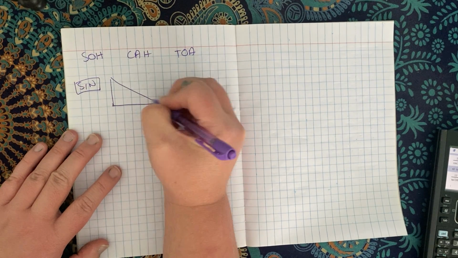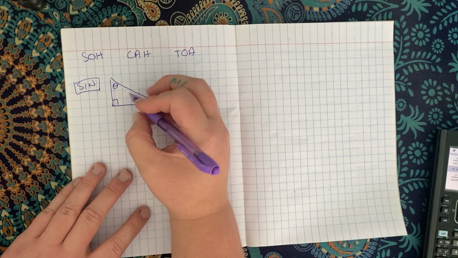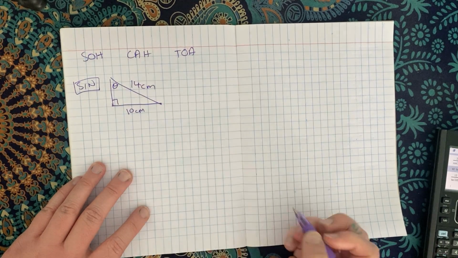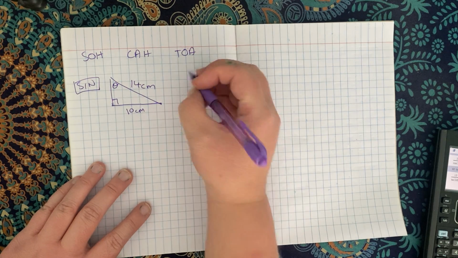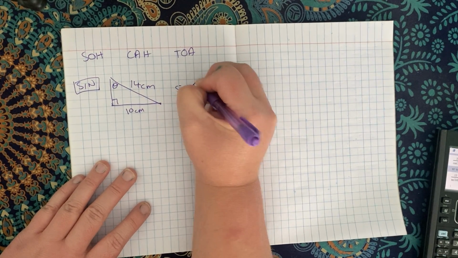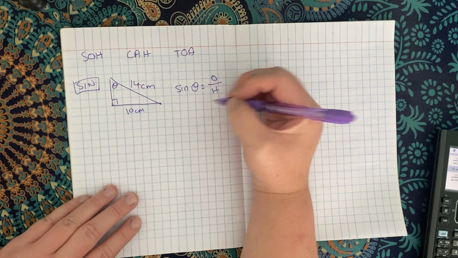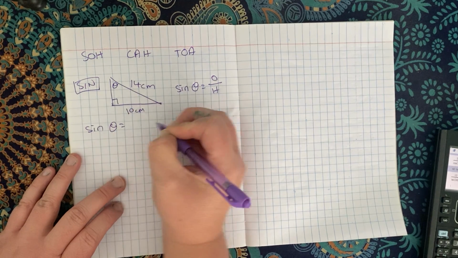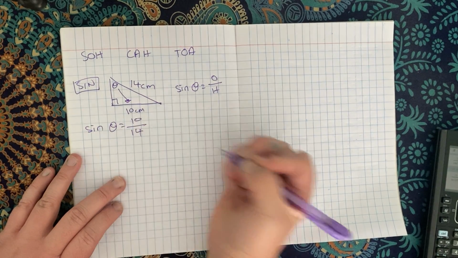This time I'm going to give you the side lengths, but I'm going to call this theta because we don't know what it is. I'm going to call this 10 centimeters and this 14 centimeters. So what angle does this have to be to make those two lengths true? Well, this was our rule: sine of the angle is the opposite over the hypotenuse. So sine of the angle equals the opposite, which is 10, over the hypotenuse, which is 14.